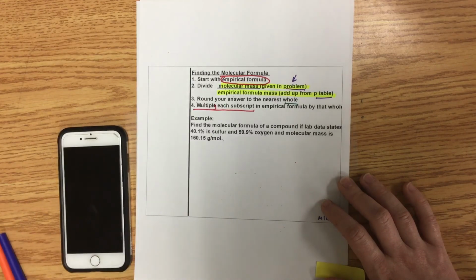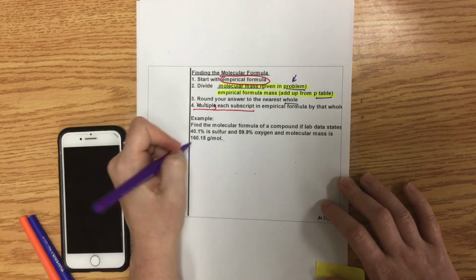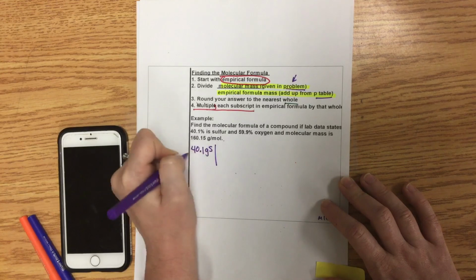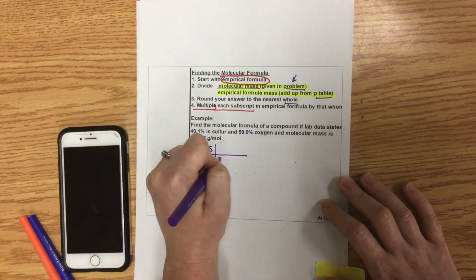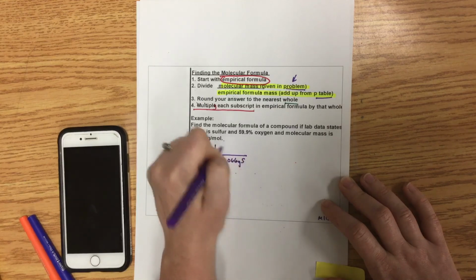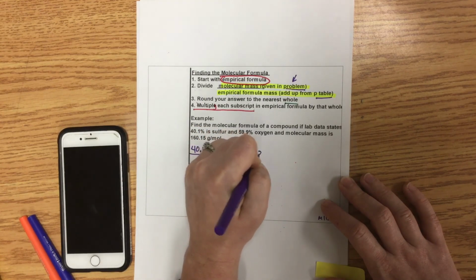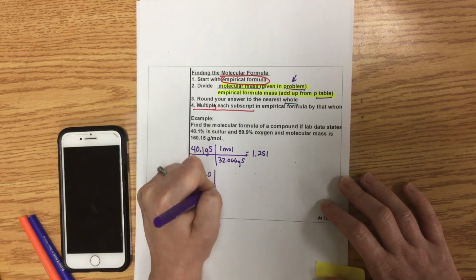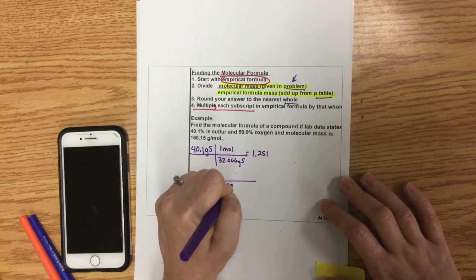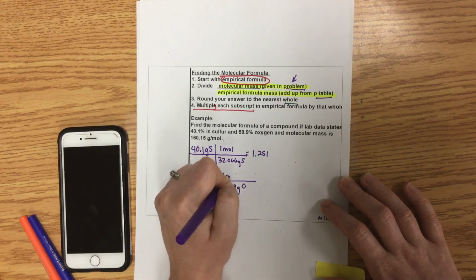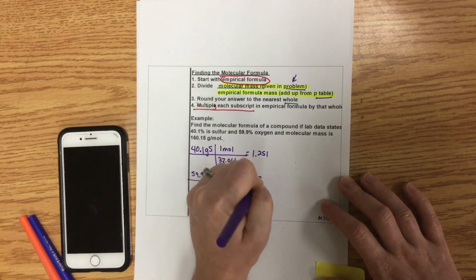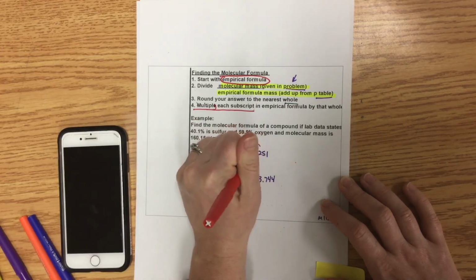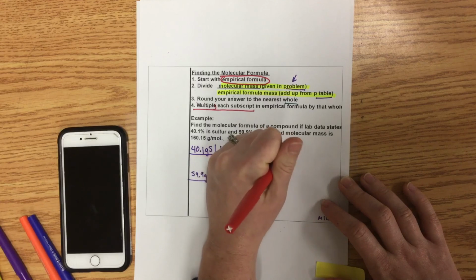Okay, we obviously have just done this problem, but for sake of practice, I'm just going to do it again. So 40.1 grams of sulfur, because remember the percent signs become gram signs. The mass of sulfur on the periodic table gives us 1.251. I need to do the same thing for oxygen, so 59.9 grams of oxygen, its mass on the periodic table is 15.999 grams of oxygen in 1 mole. That gave me 3.744.